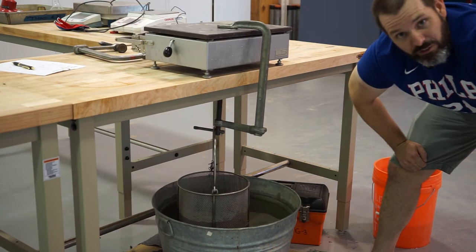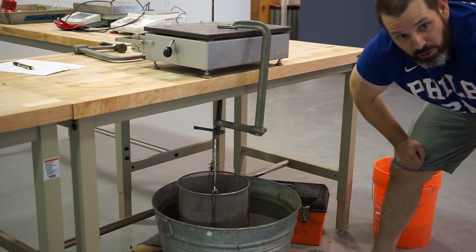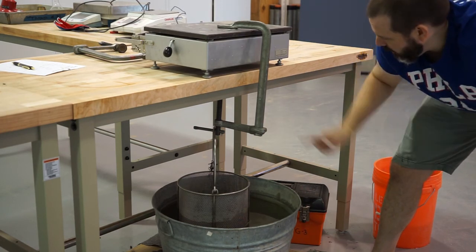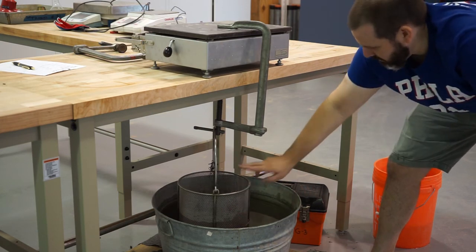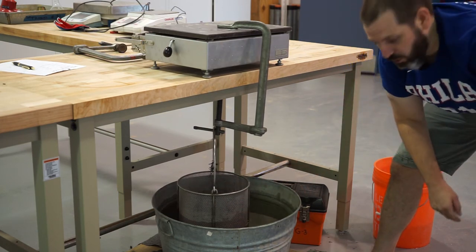These rocks will go in the oven for 24 hours, and then we'll weigh them when they're dry, and I'll get the final measurement of just the basket in the water so that we can get the weights of all the aggregates.